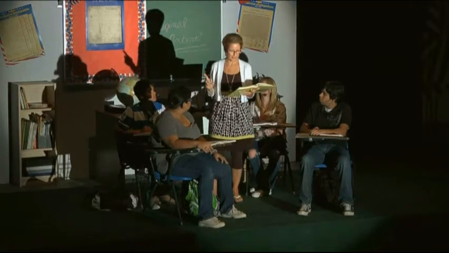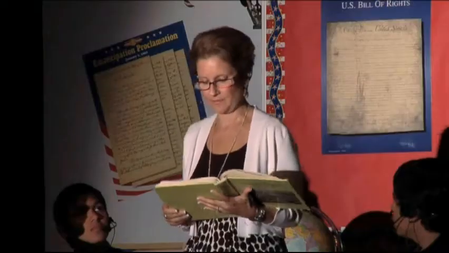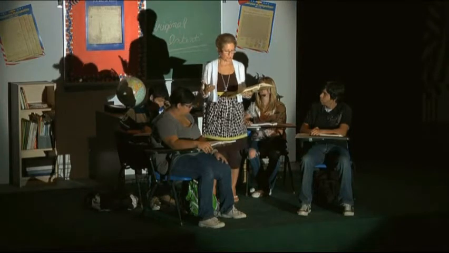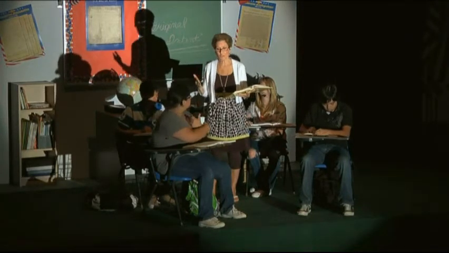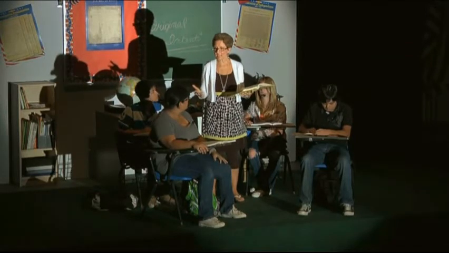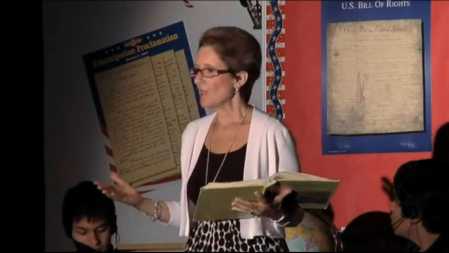Students, you might remember the lesson that we have learned, that our government is divided into three branches. The executive branch, which is in charge of enforcing the law. The judicial branch, which is actually in charge of interpreting the law. And the legislative branch, which is in charge of making the laws.